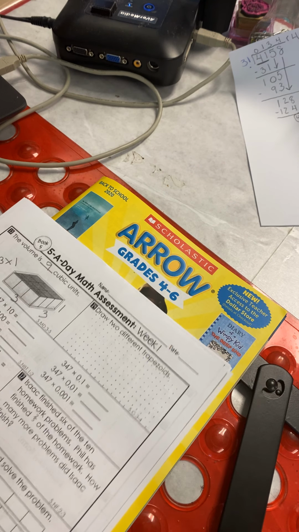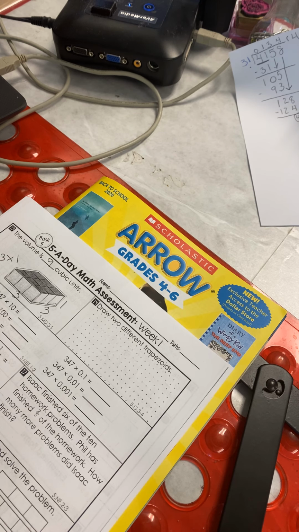Okay. Number 14 is draw 2 trapezoids. So you draw 2 trapezoids. Now remember, trapezoids are what? They are quadrilaterals. What else do we know? They are polygons. What else? They have one set of parallel sides. Doesn't matter which side it is. It has to be one set of parallel sides. So go ahead and draw me 2 different trapezoids.